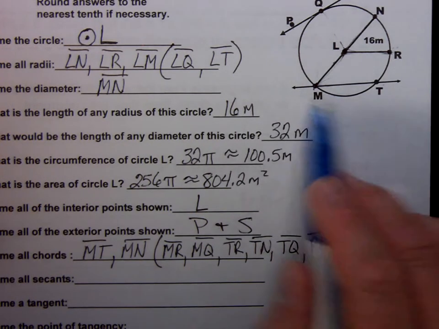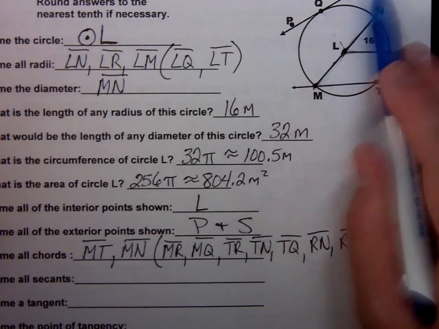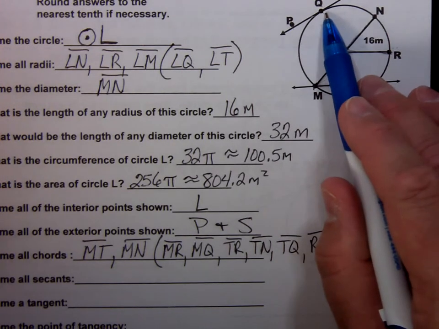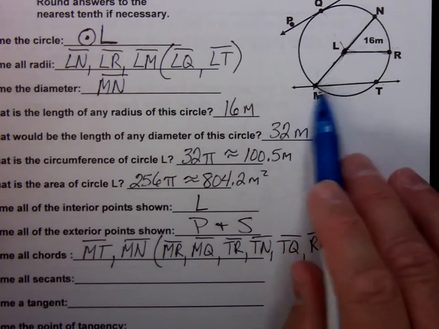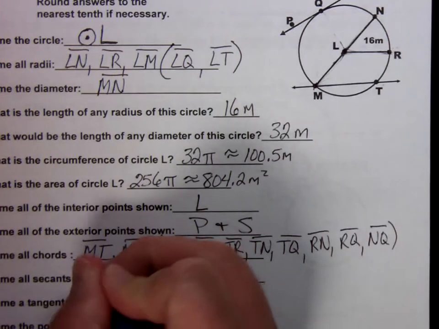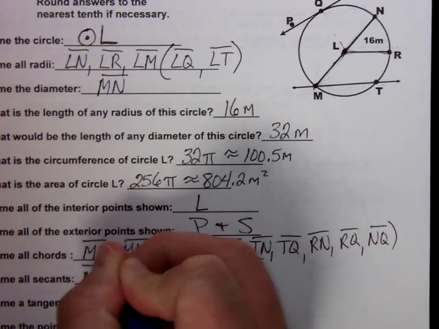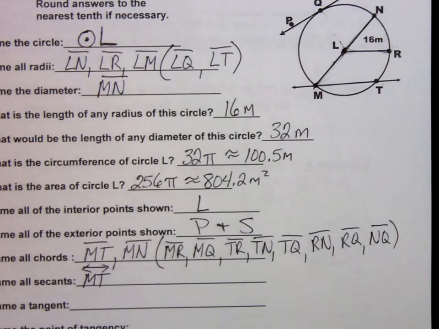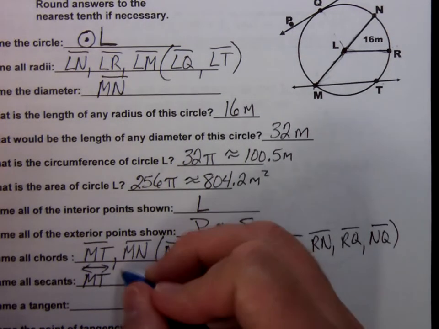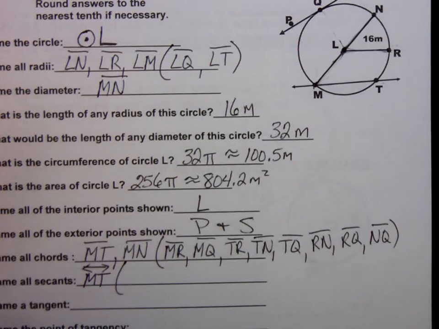How many secants have actually been drawn? Well, I only see 2 lines, and this one only intersects the circle at 1 point. So that's not a secant. This line intersects the circle at 2 points. So line MT is a secant. It's the only one that's been drawn on the picture. But there's a whole bunch that haven't been drawn yet.